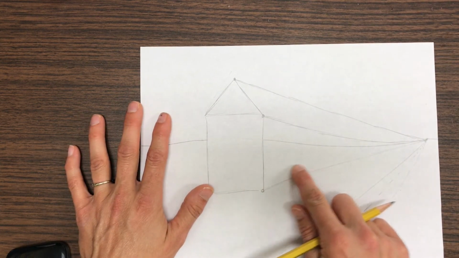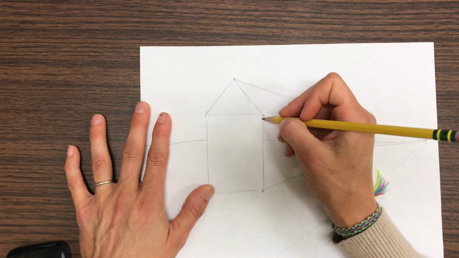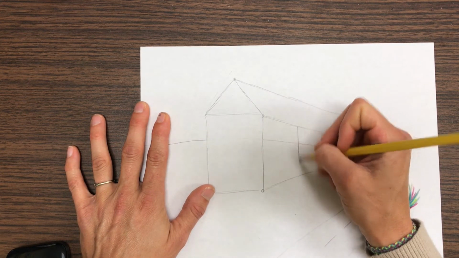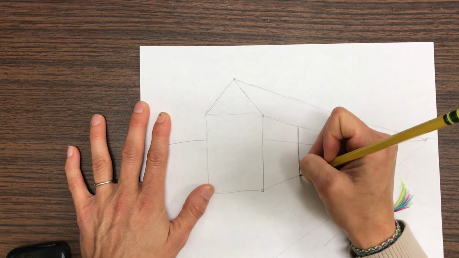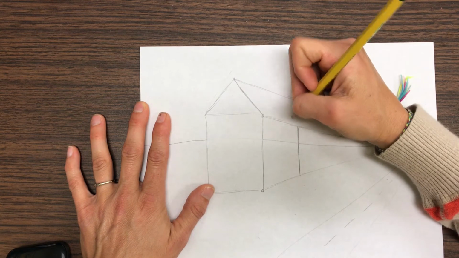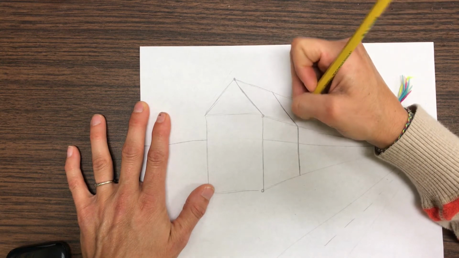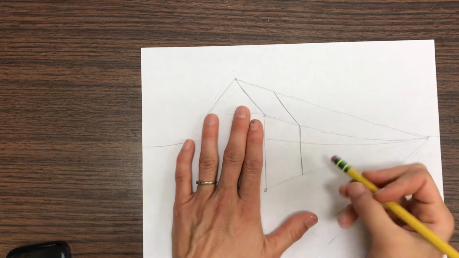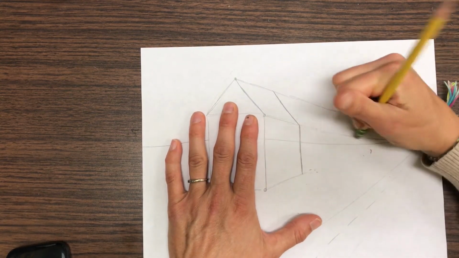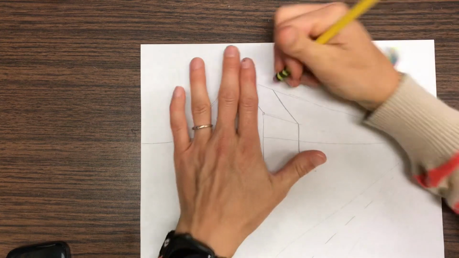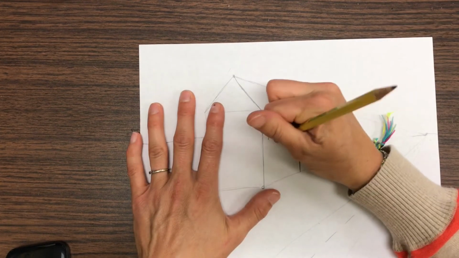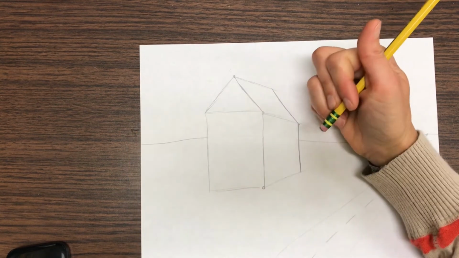Then I decide how wide I want my barn to be. This is a vertical line, so that means the side of my barn is also a vertical line. This is a horizontal line. That means this line right here also is going to be a horizontal line. Now I can erase the line that extends from my barn to my vanishing point, and I can erase where my barn overlaps the horizon line.